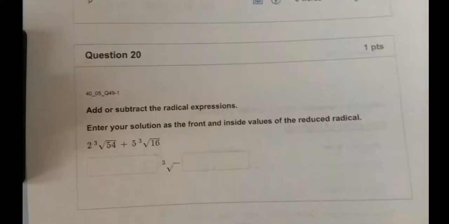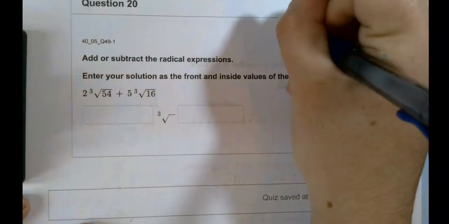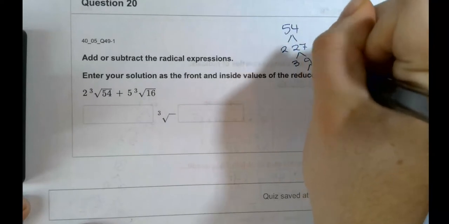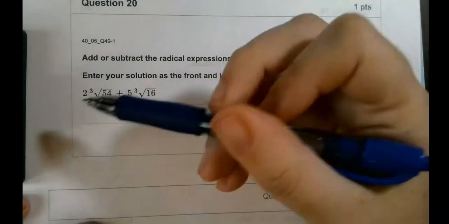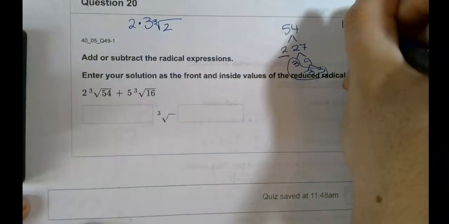Okay. My last question wants me to simplify by adding or subtracting. And this is kind of like the one we did earlier for number 15, except now I have to simplify both radicals. So I'm going to start with my factor tree for 54. This gets me 2 and 27, 3 and 9, 3 and 3. On this one I'm looking for groups of 3. So I'm going to have 2 times the 3 I circled, and then inside my radical I have a leftover 2. I'm going to do the same thing for 16.